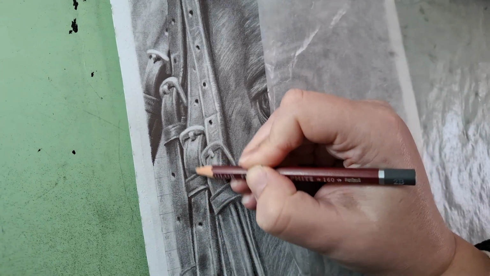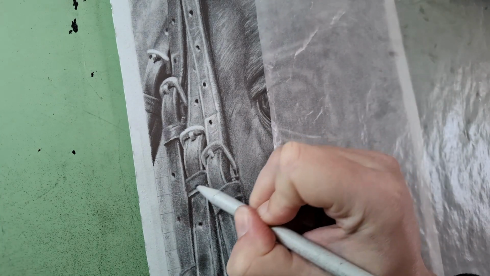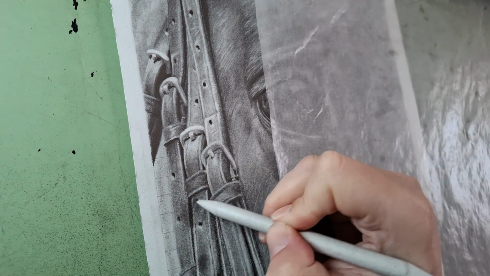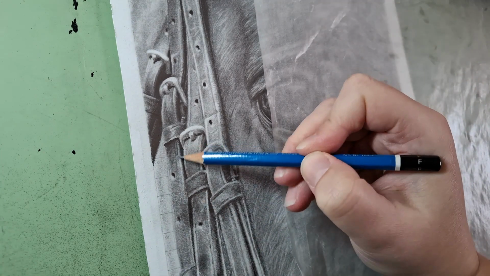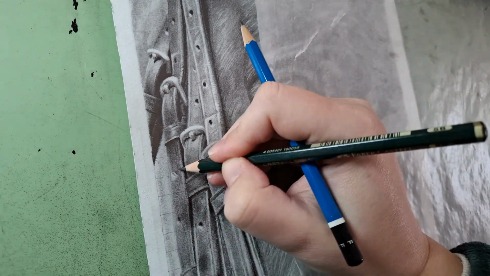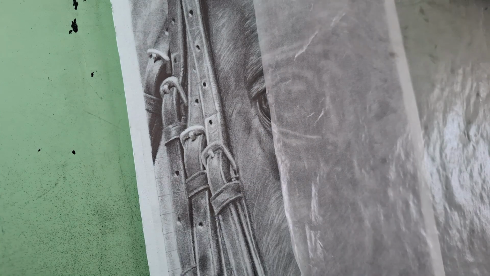I hope it makes sense, and I'll see you all for the next one, which is hopefully the final detail layer part. With most of my detail layers, I have no idea how long they take. It's dependent on the drawing itself.